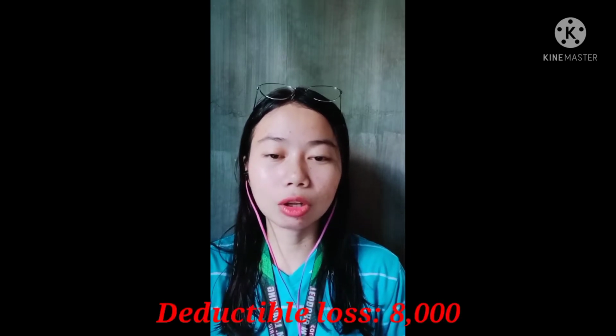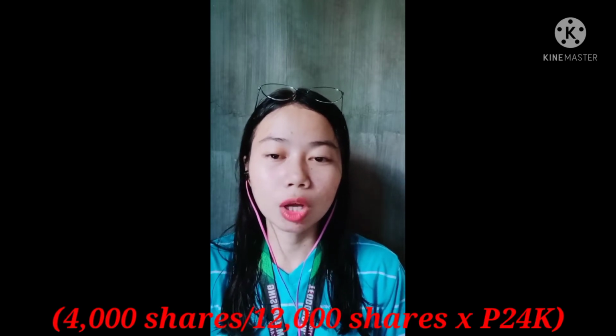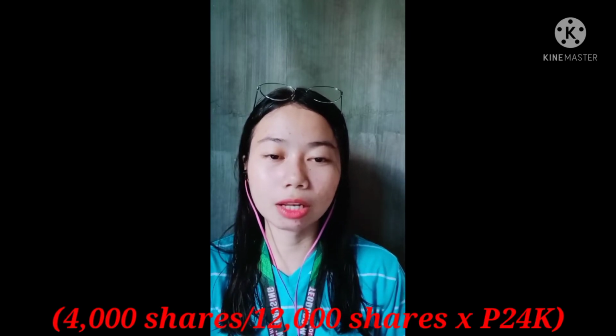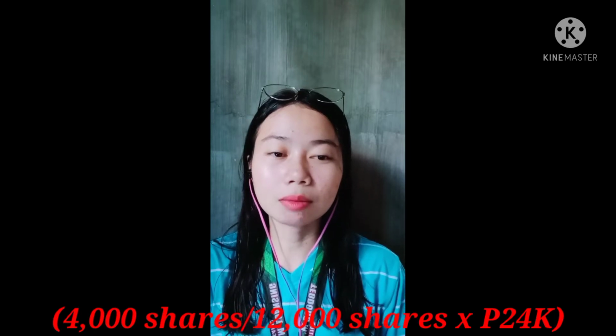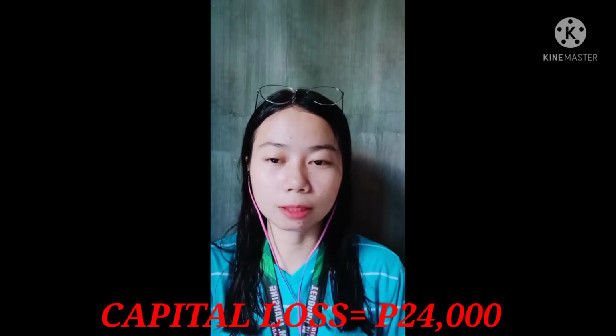At the deductible loss na 8,000, para naman makuha ito ay 4,000 shares naman ang i-divide sa 12,000 na shares sold at a loss, then itatimes din sa 24,000 na capital loss. So, after nating mapag-add ang deferred loss na 16,000 at deductible loss na 8,000, we have 24,000 na capital loss.